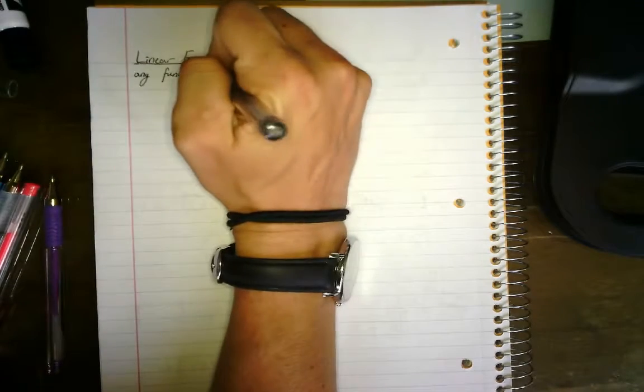So linear equations, we've been talking about this since Algebra 1, even before that a little bit. And so a linear equation is defined as any function with a constant rate of change.